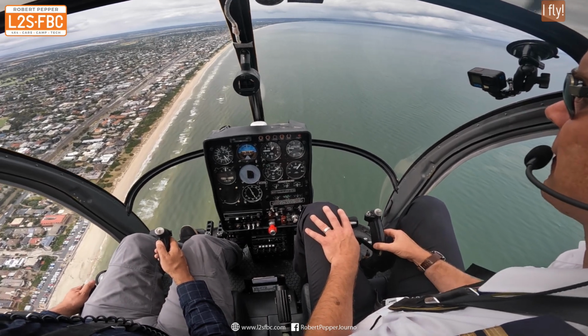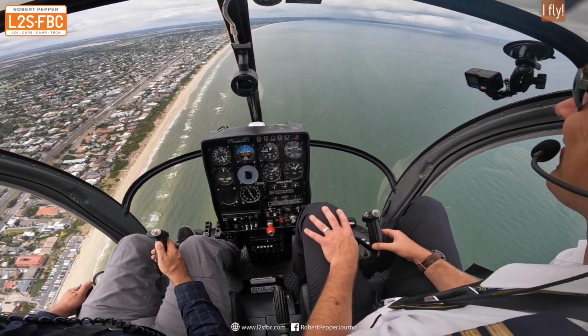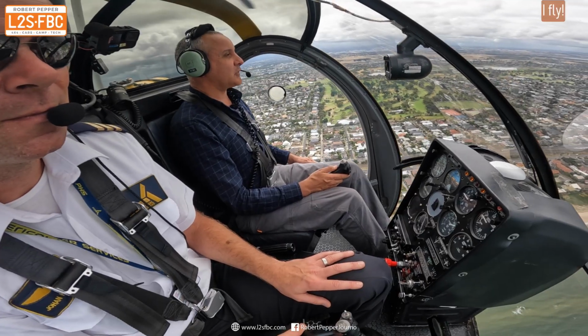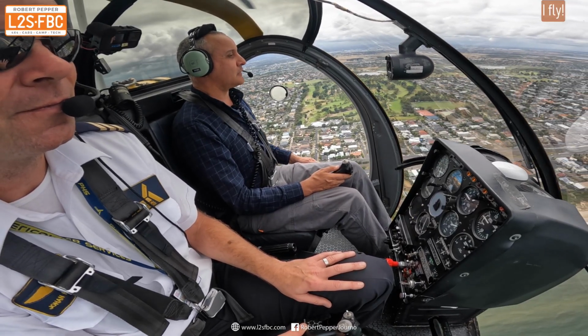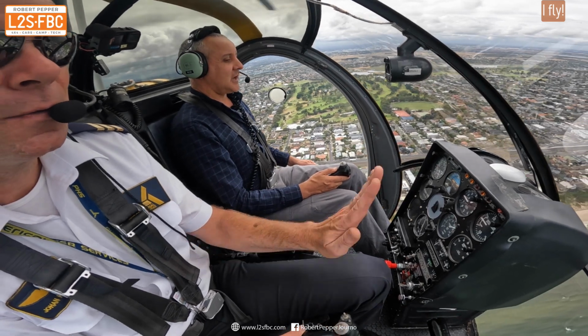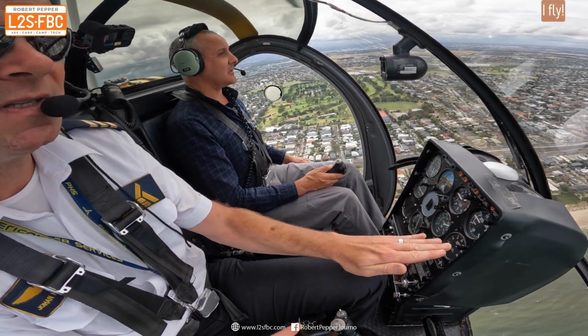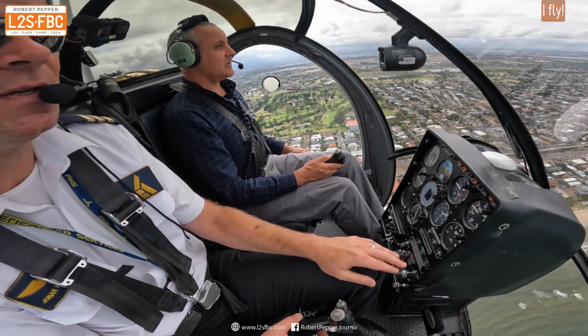So I'm not worrying about the collective so much, it's really just cyclic, and that's keeping the aircraft steady in pitch and roll, and to be honest this is quite easy for an ex-fixed wing pilot. I know it's going to get more difficult later on.